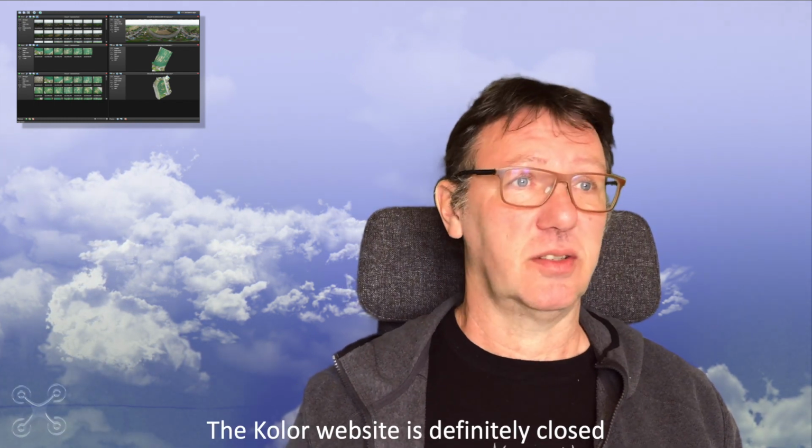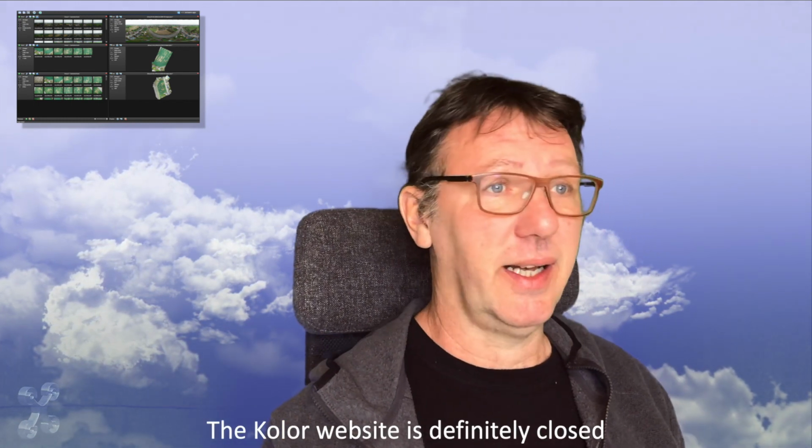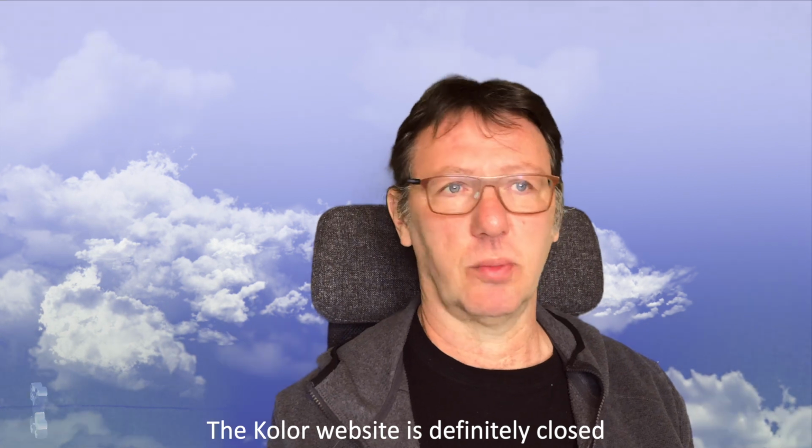Okay, people who know my videos will understand that usually I don't use online apps to process my images. I prefer to do everything on my computer. For panoramas and for mapping I use the Kolor apps. That's Kolor Autopano Giga, Panotour and Panotour Pro.